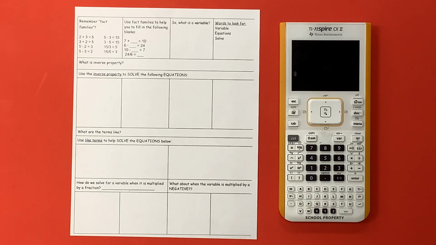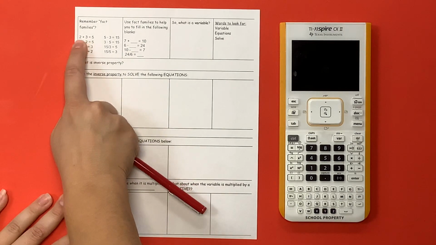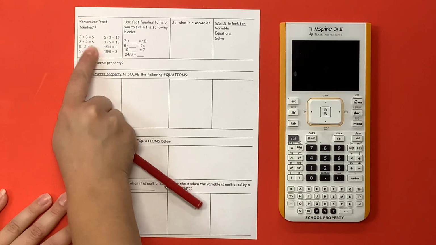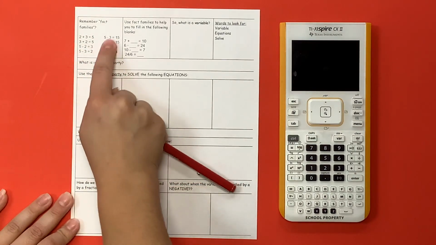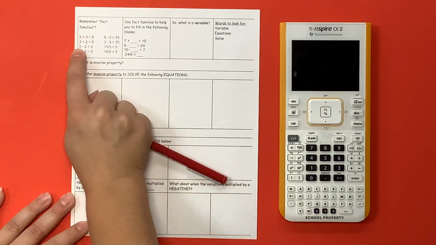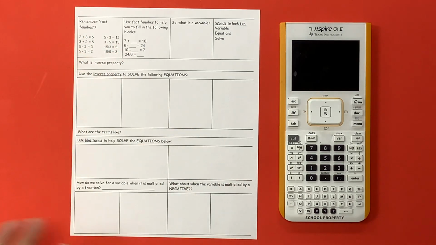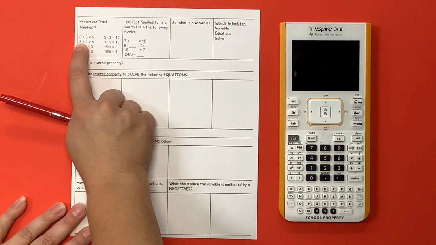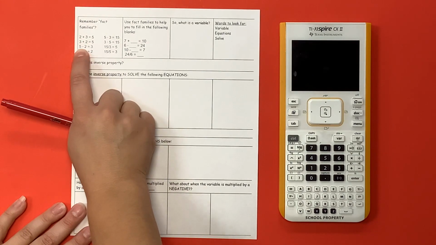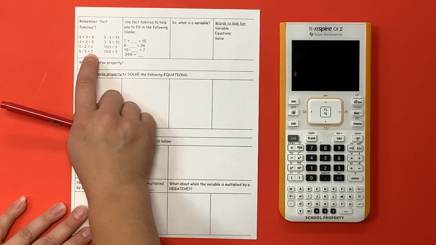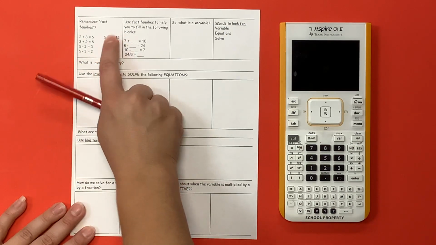So first of all, remember fact families back a long time ago when we learned fact families using addition and subtraction, multiplication, and division. They would use the same numbers to go through and use the different operations, like 2 plus 3 is 5 and 3 plus 2 is also 5. 5 minus 2 is 3. 5 minus 3 is also 2. And same thing for multiplication and division.